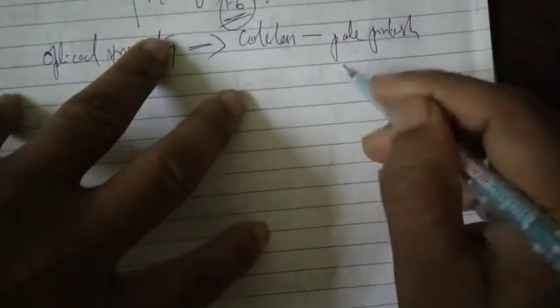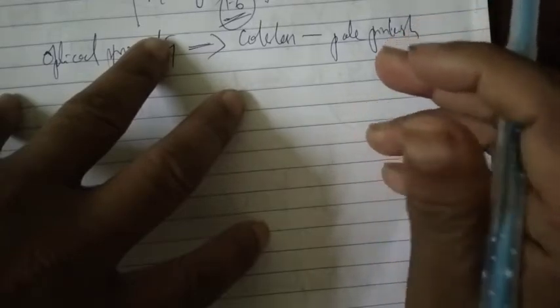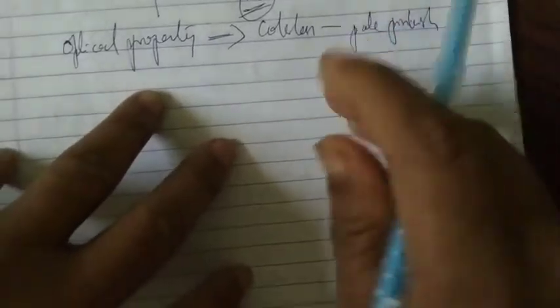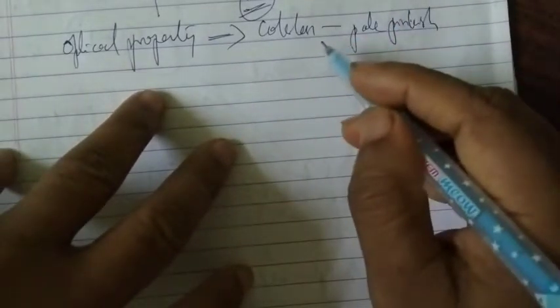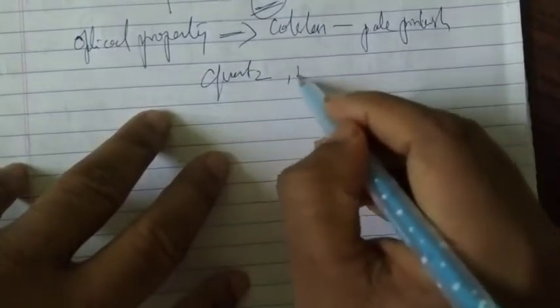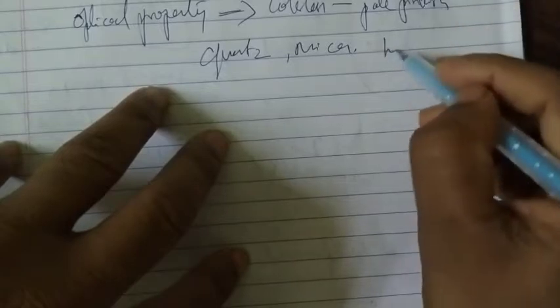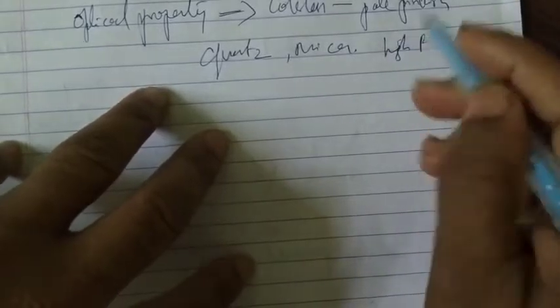In some the dark color is isotropic. You can also see some quartz and mica, with a high refractive index value of 1.8 like this.